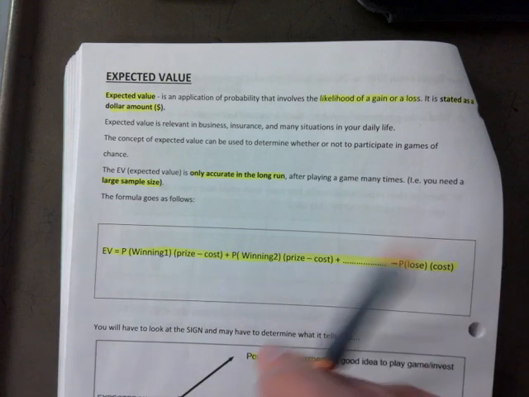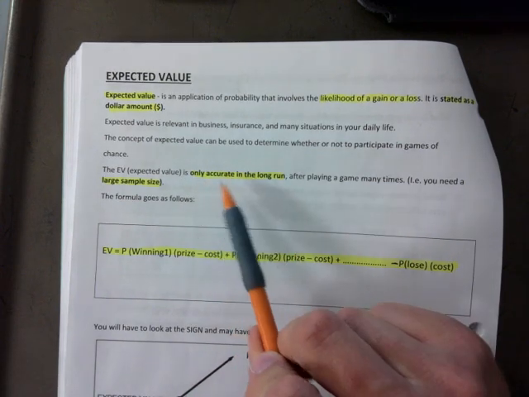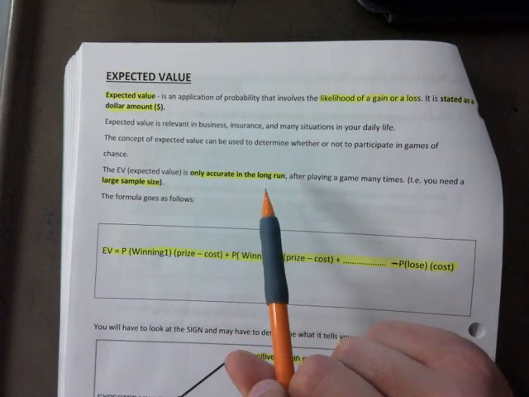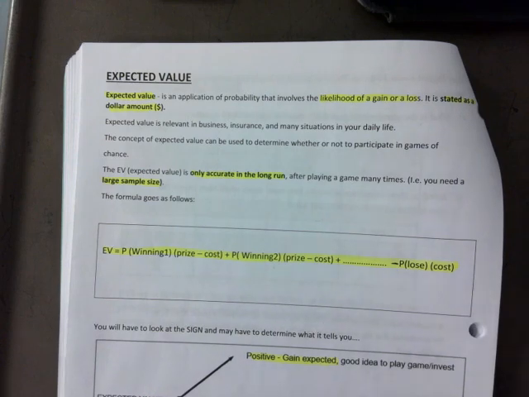And this is only accurate in the long run, with many trials. It's a common characteristic of probability, right?